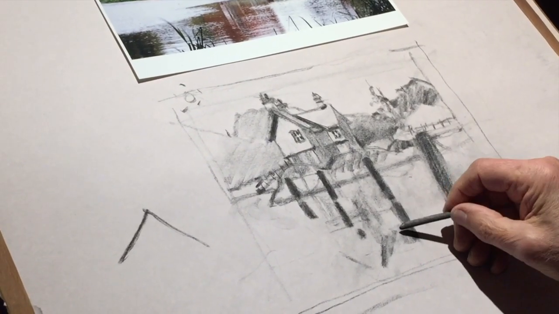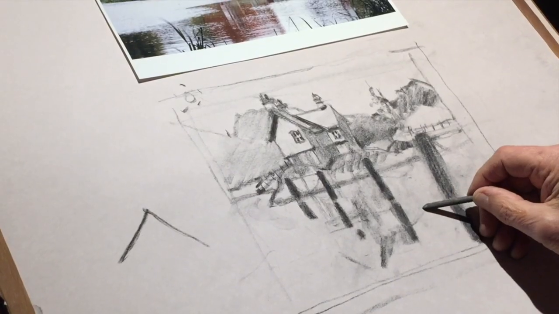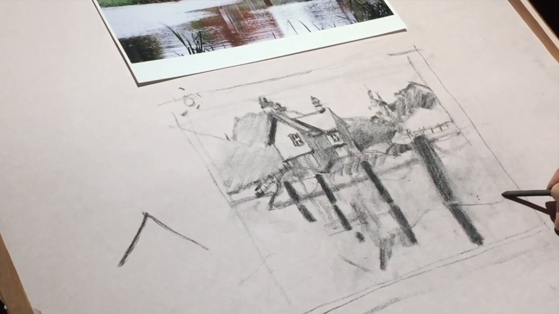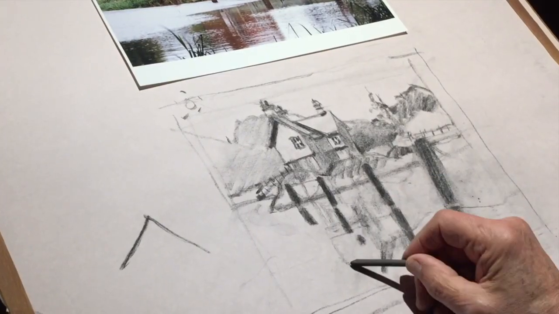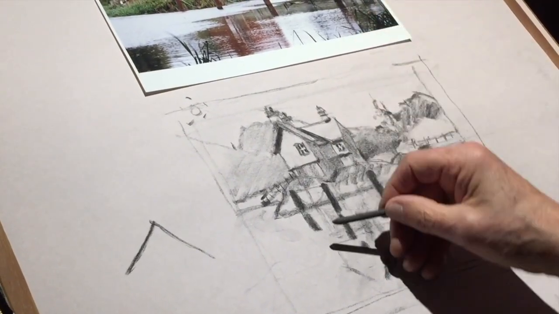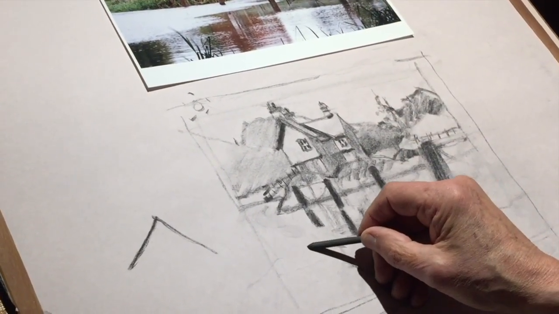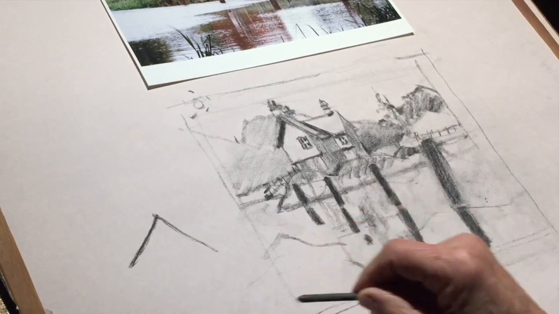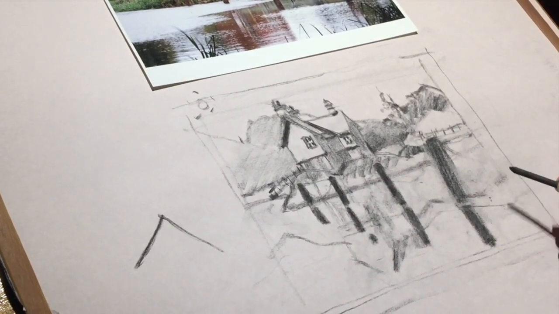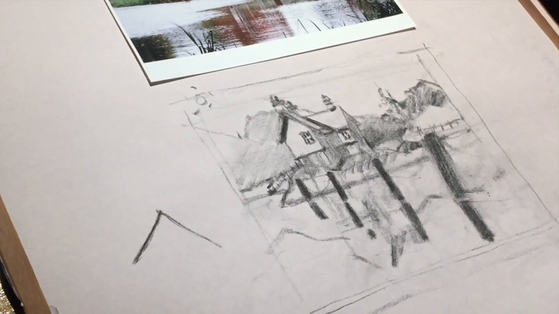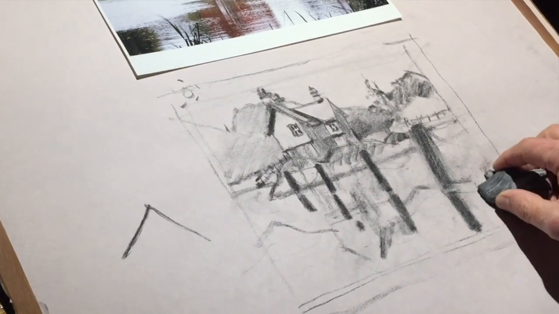And now this will be, actually it's back farther. It's back farther because it's way back, so this is actually probably something like this. And this will be like that. It's important that we make that distinction because that's all part of your painting.